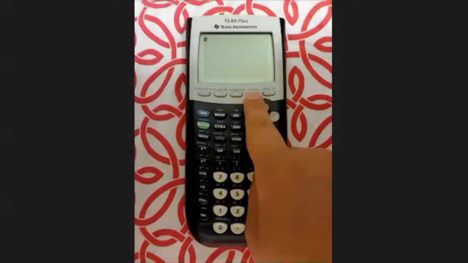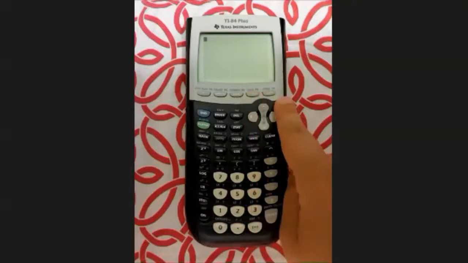So that's the calculate. So anything you see in blue above these buttons is going to be accessed by hitting the second key and then that particular button. So we'll use the calculate menu a lot. We'll also be using the graph button because we'll be looking at the graph of this polynomial, and then as well as the table. So the table is going to give us specific values that the polynomial is evaluated at.